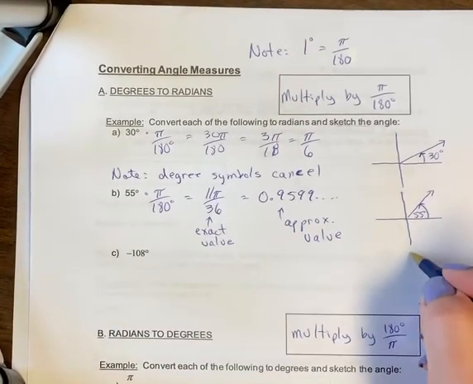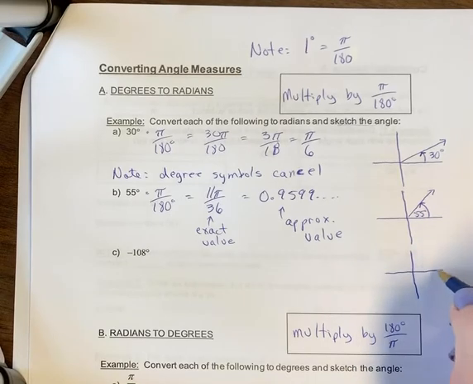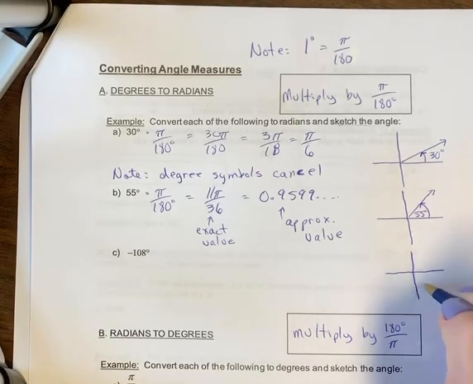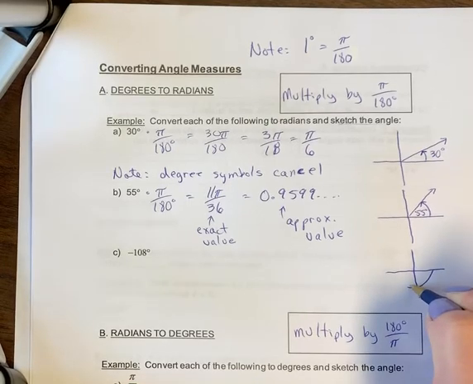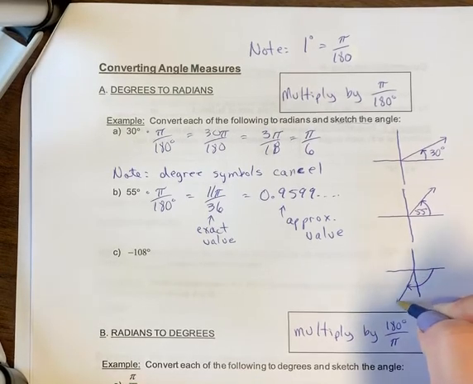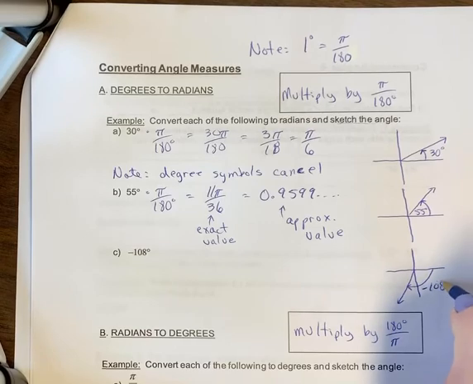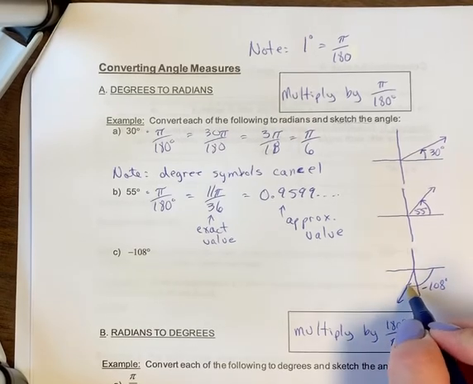Let's look at C, negative 108. So if it's a negative angle, that means you still start at your initial side, but you go clockwise. So this would be to negative 90, so you're going to go a little bit past there and draw your terminal side. So this would be negative 108 degrees. Remember your directional arrow here.